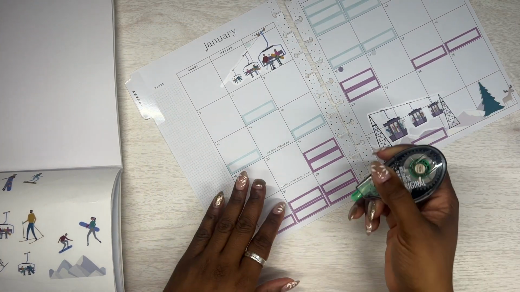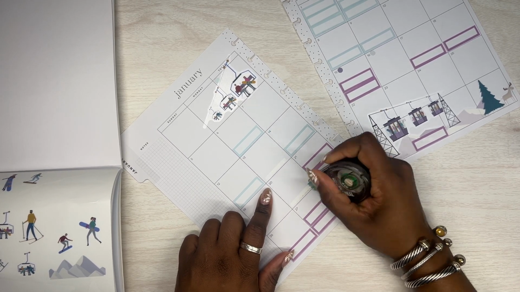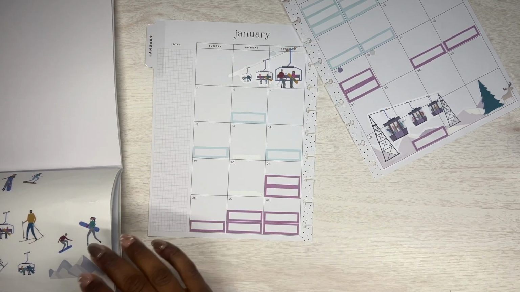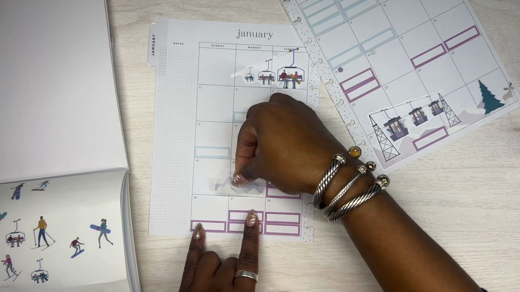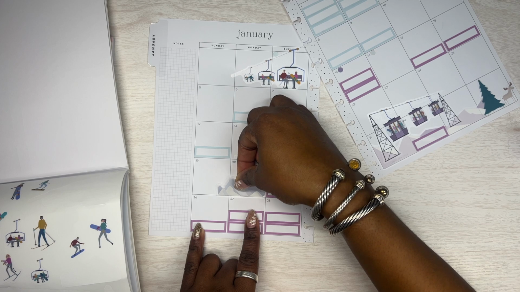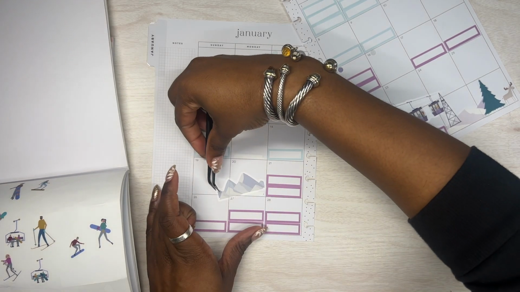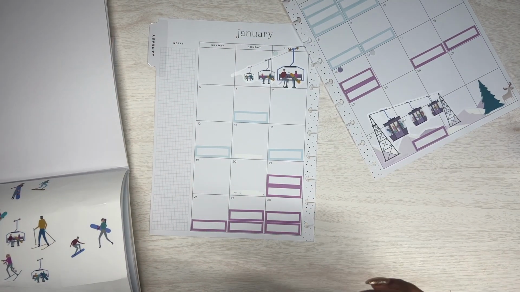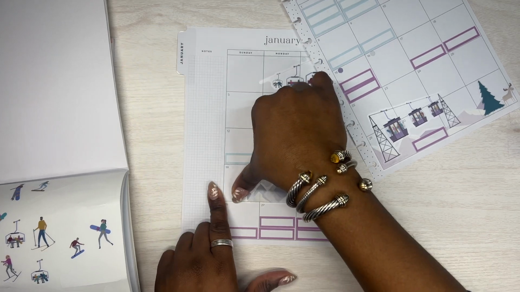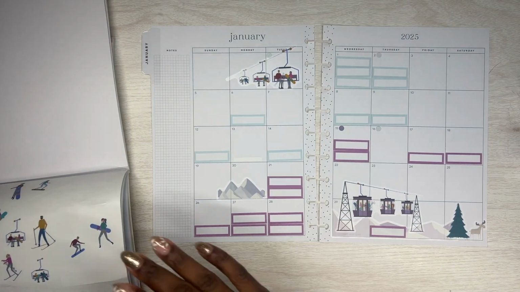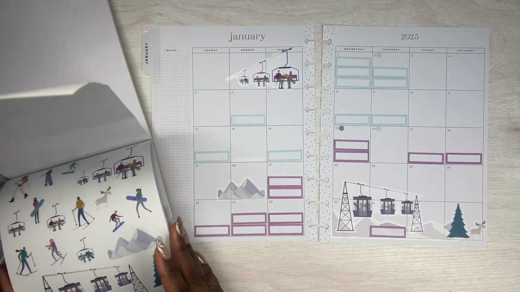I'm just going to take my white out to get some of these holidays off of the page. None of these holidays are affecting any pay dates or anything for me. So we'll put down some mountains. Whoa, what is going on? And luckily that did not rip my page. Right, I'm thinking about even having some people skating or skiing down the mountain.